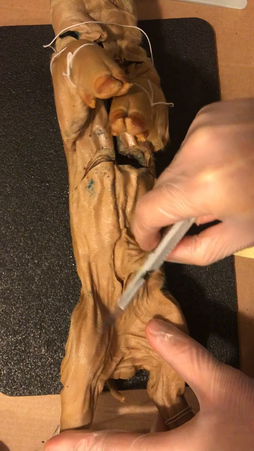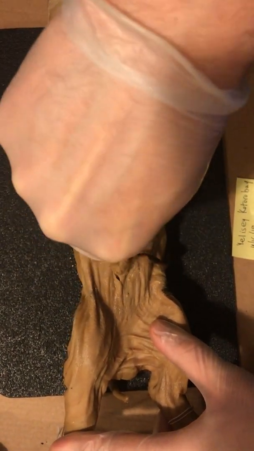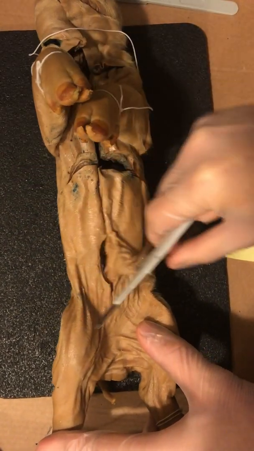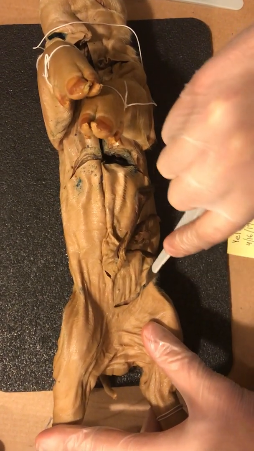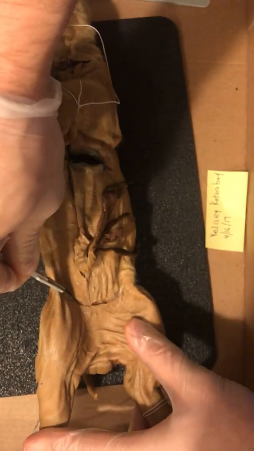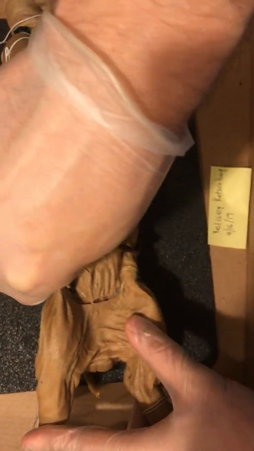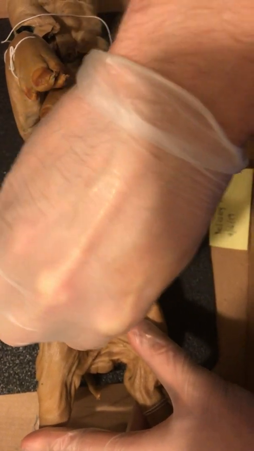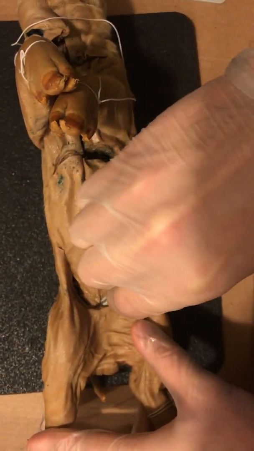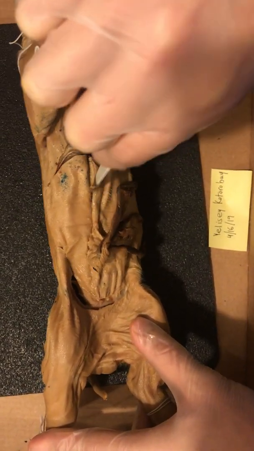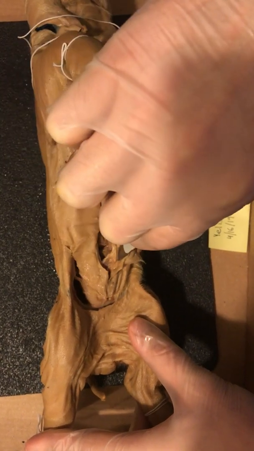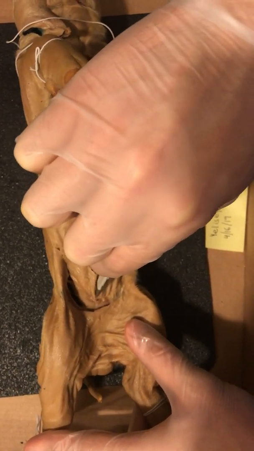Okay, a little more. Okay, and we're also going to make another incision right around here. I'm trying to make careful cuts so as to not damage whatever structures lie beneath. Alright. That's just about deep enough.